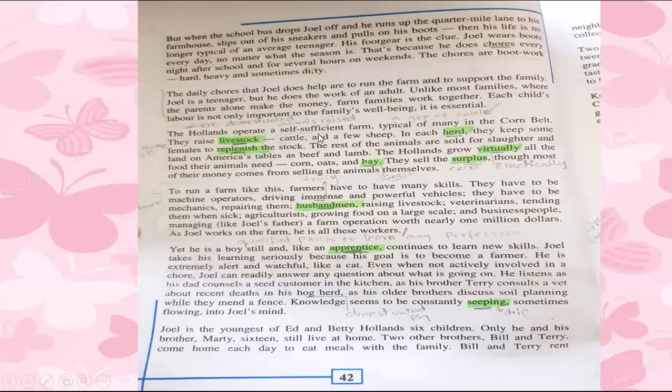The Hollands operate a self-sufficient farm. That's really an interesting part. I was really impressed when I was reading it. A self-sufficient farm. How? She's explaining. Typical of many in the Corn Belt, they raise livestock. Now, the next point is that they are raising their own livestock also, cattle and a few sheep, right? In each herd, in each group of cattle, they keep some females to replenish the stock, and they keep just a few female cattle with them for breeding, and the rest of the animals are sold for slaughter. Yes, for earning money, and land on America's table as beef and lamb. So that's in their practice.